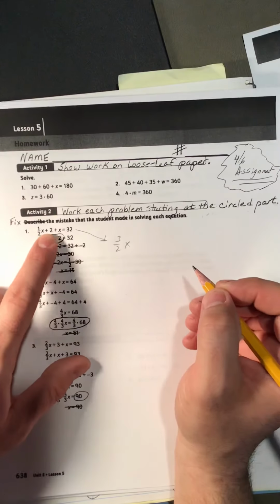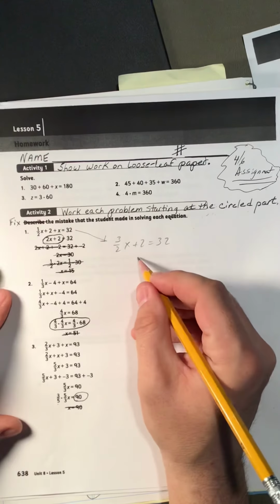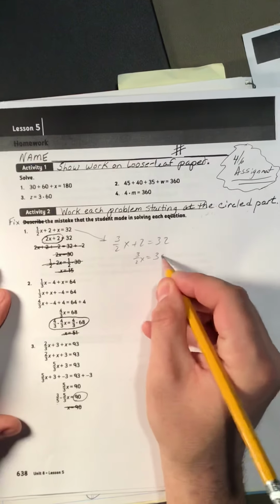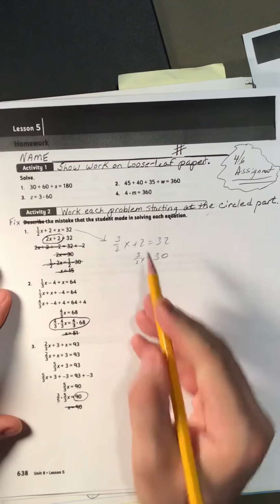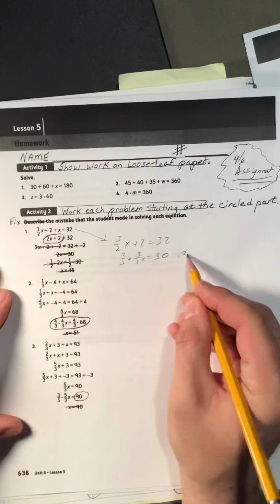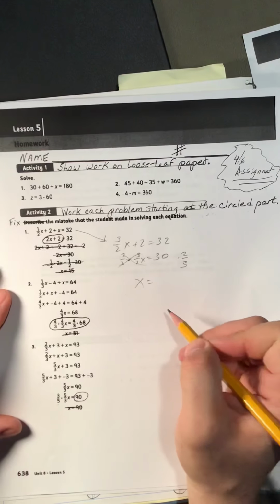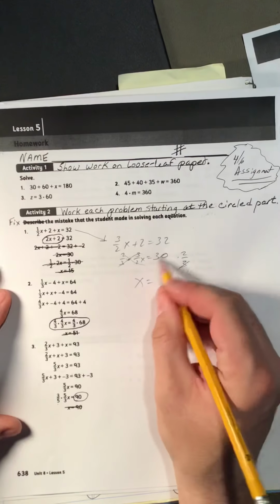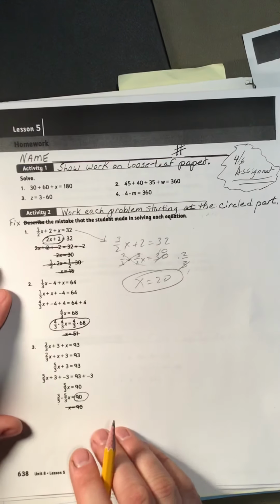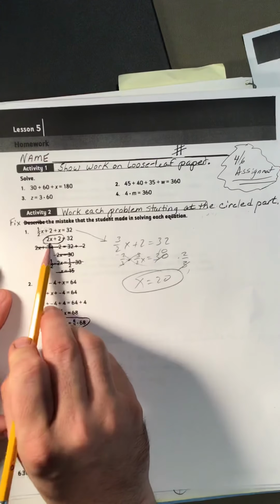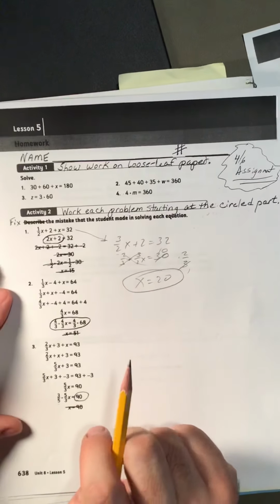They did 2X plus 2 equals 32. I'm going to subtract 2 from both sides. And then I'm going to divide by this number or multiply by the reciprocal. So times 2/3. Times 2/3. And I get X equals, how many times does 3 go into 30? Okay, that would be 10. 10 times 2 is 20. There's the answer for number 1. We fixed their mistake. Here was where the mistake was located. And we solved it. 2 parts to that problem.